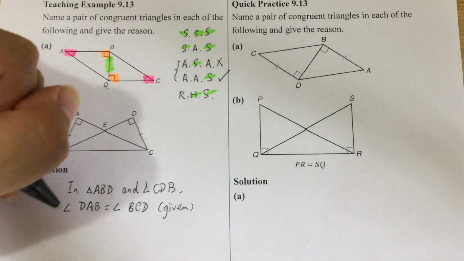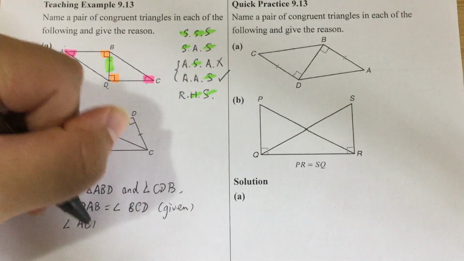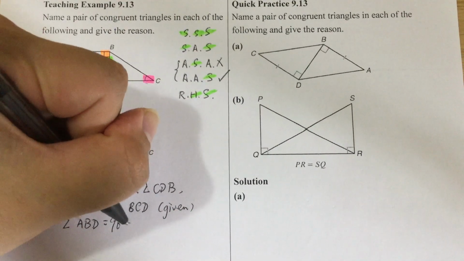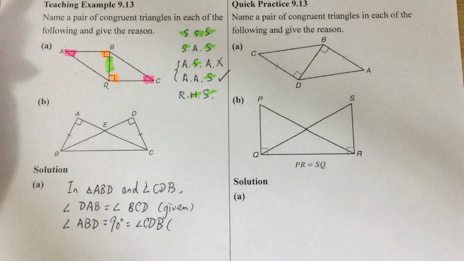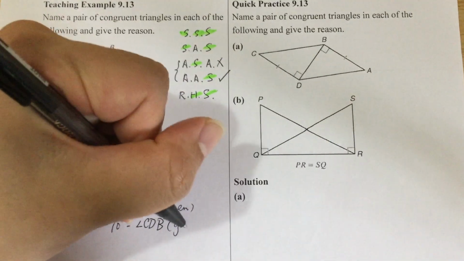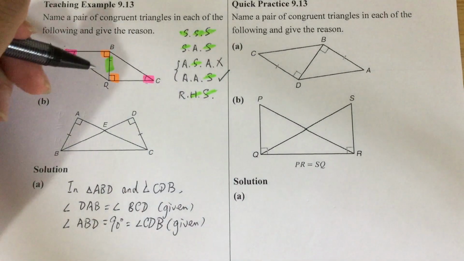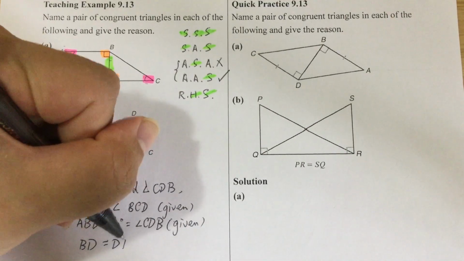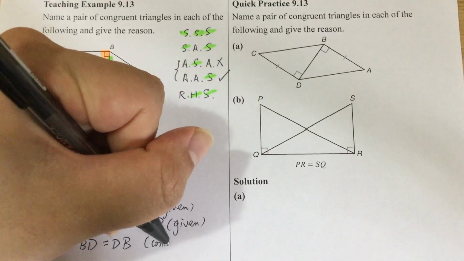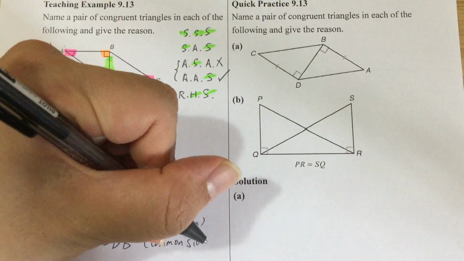The second one is angle ABD is equal to 90 degrees. You can write or you cannot write here. Angle CDB here for the second one. This once again is given. The third one is BD is equal to DB. This one is called the common side, the condition that we have.